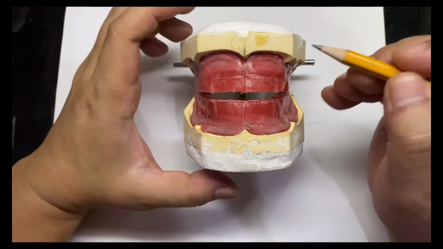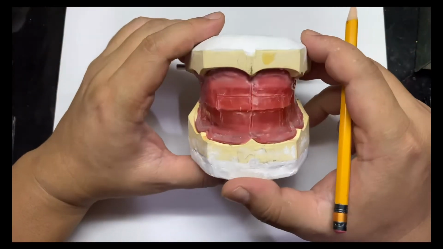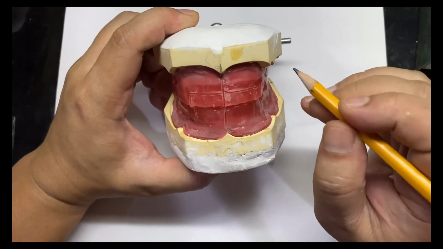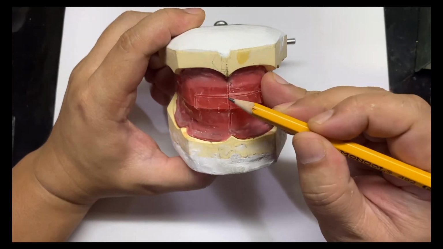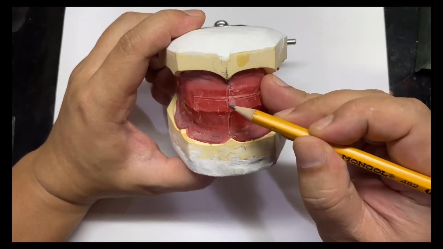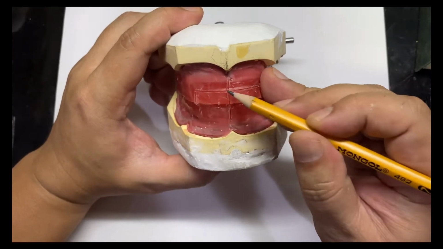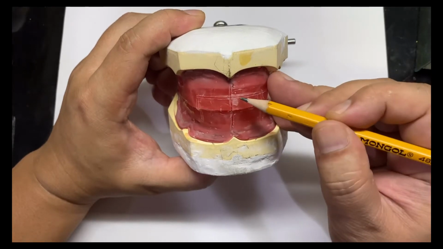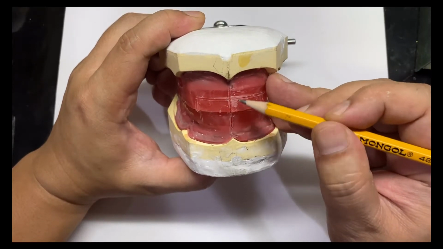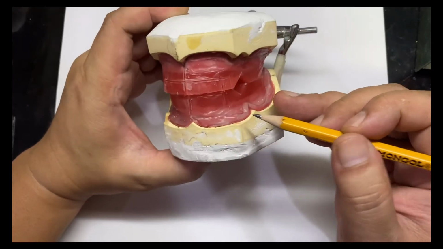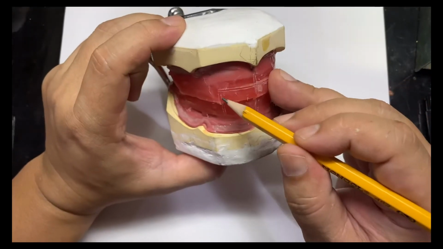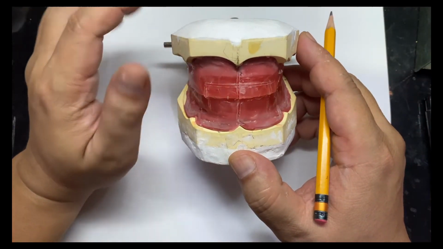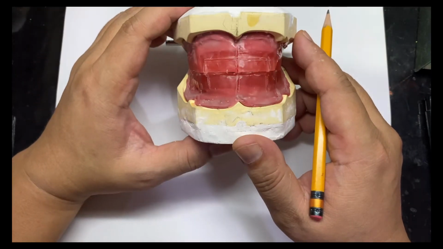Now this is a mounted cast with OCR, assuming that this one came from the patient's mouth. You have to create an outline. First one is the midline. That's the midline. This one is the high lip line, that will determine the cervical incisal height of a denture tooth. And this one is your intercanine distance, which is your guide in selecting the artificial teeth for the mesial-distal width of all the anterior teeth.